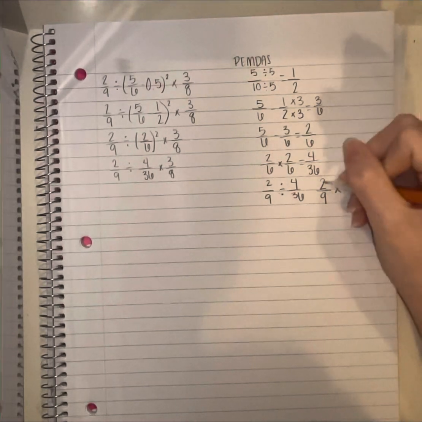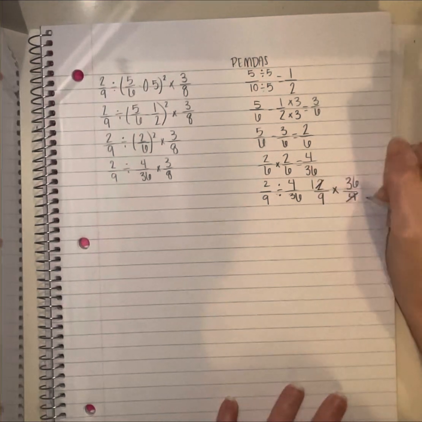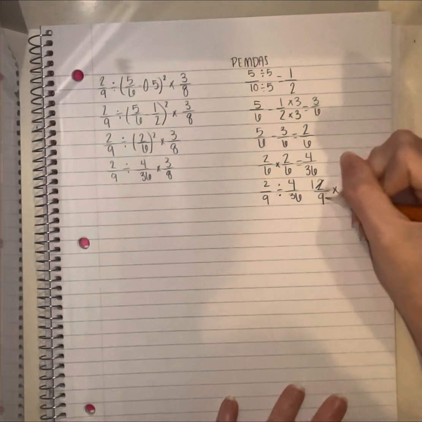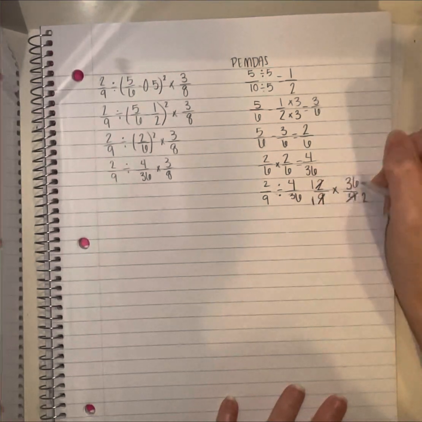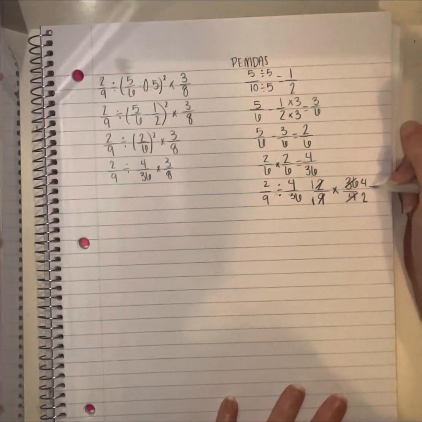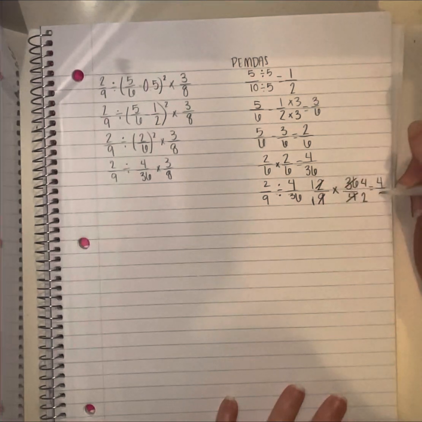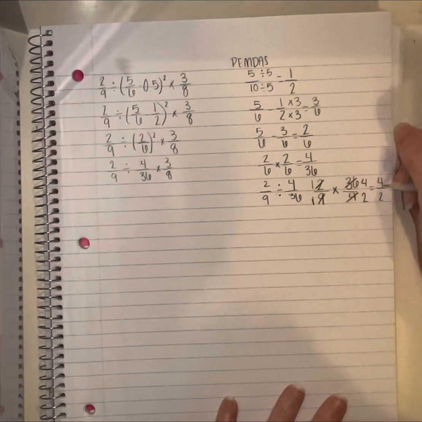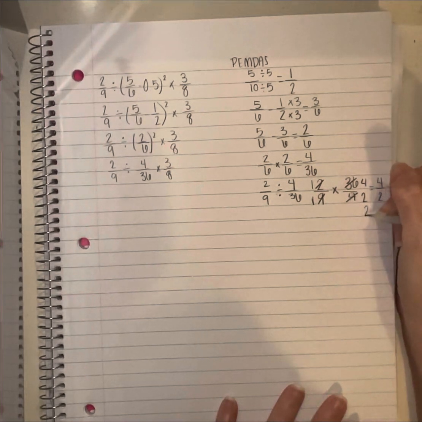So we know that 2 goes into itself 1 time, and 2 goes into 4 2 times. 9 goes into itself 1 time, and 9 goes into 36 4 times. So we have 4 times 1, which is 4, and 2 times 1, which is 2. We know that 4 divided by 2 is equal to 2.